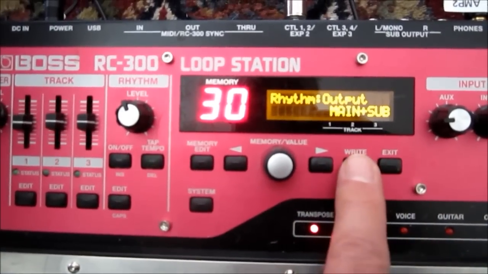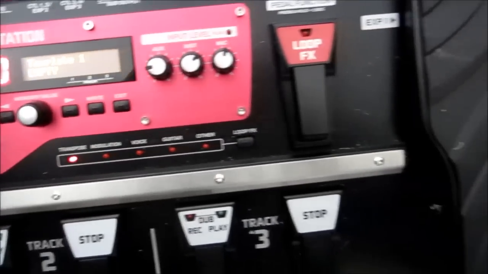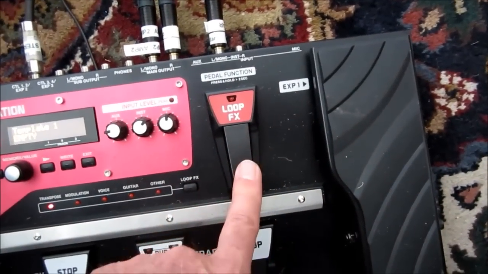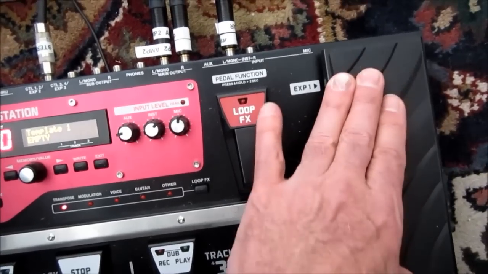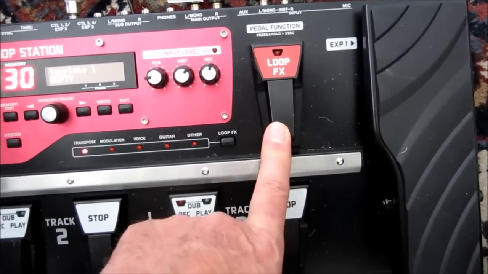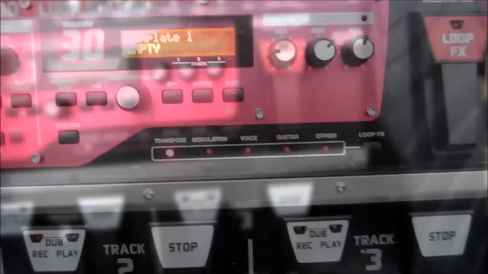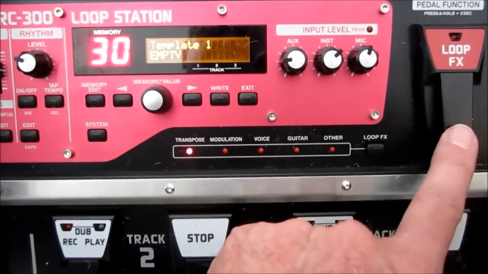Okay? I write that. Now comes the part that's the most time consuming. This is going to save you the most time every time you set up, and that is to configure these 2 pedals. I'm going to configure this rocker pedal here as a volume pedal, and I'm going to configure this pedal as an effects pedal to turn off and on an effect. Okay, first thing we're going to do is set up this loop effects pedal here.